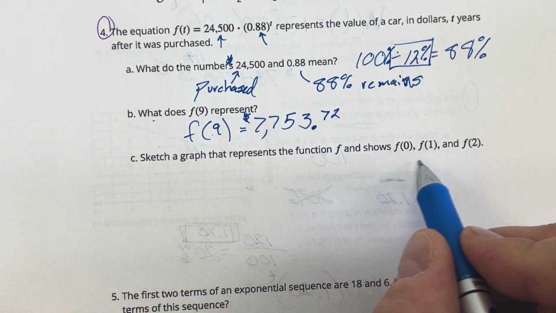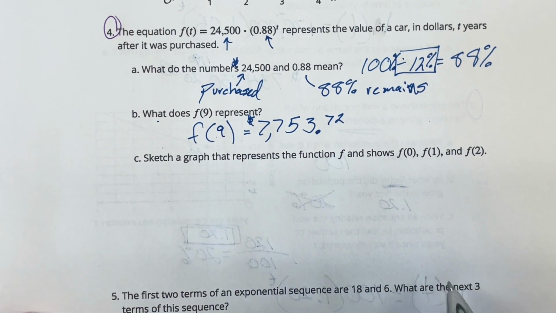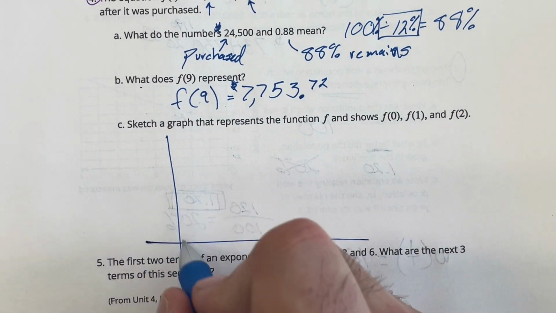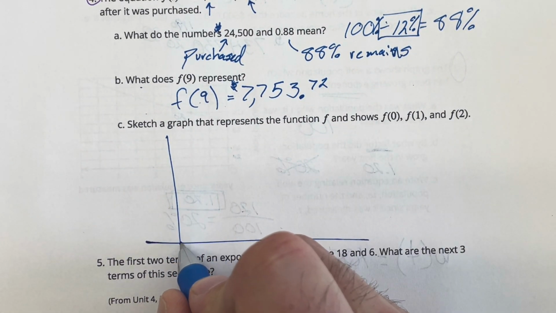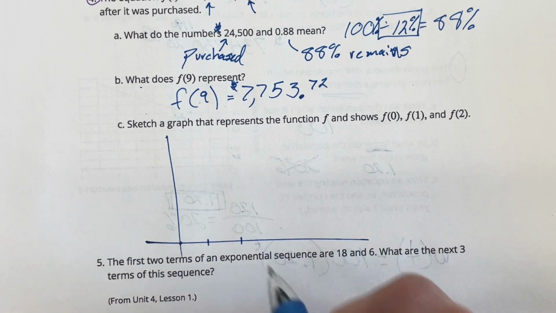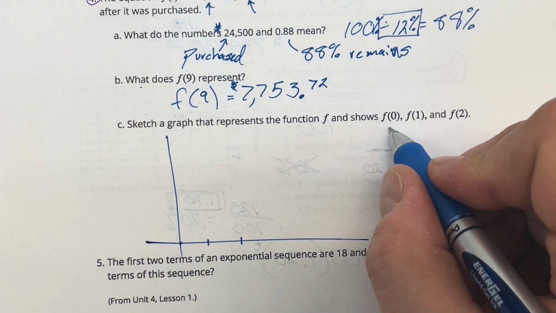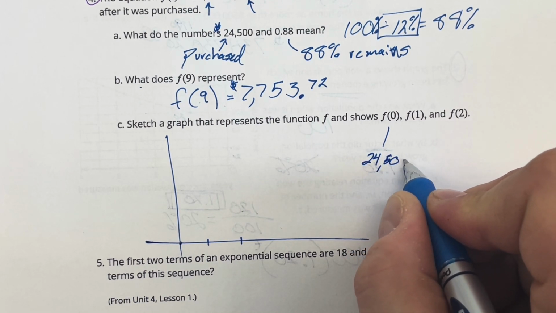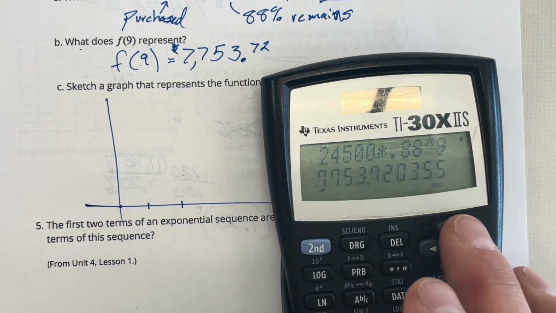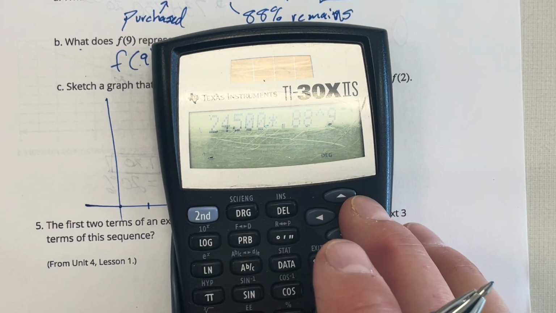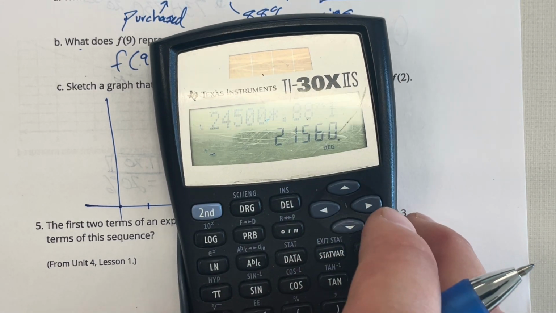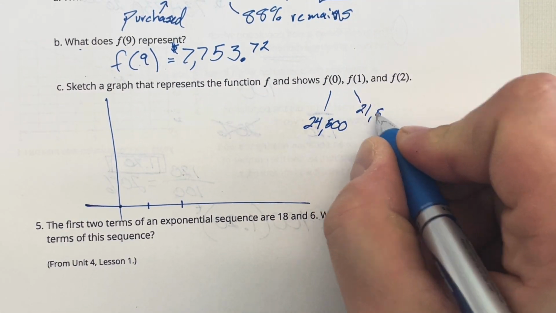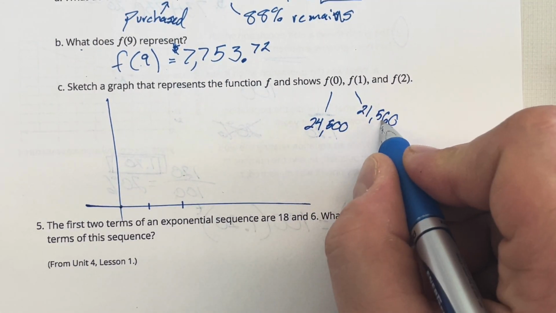Sketch a graph that represents this. We don't have a graph for this, and it says sketch, so sketch means we're allowed to be rough with this. So f of 0, that would be 0 years, 1 year, 2 years. At 0 years, we know that it should be $24,500. Let's take the same equation and instead of 9 years, do 1 year. 21,560. That's its value after 1 year.